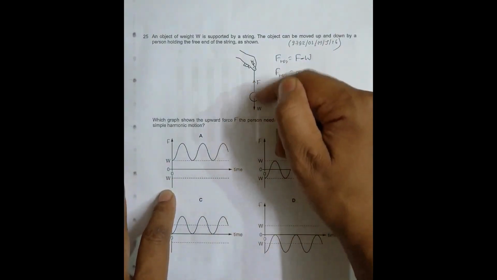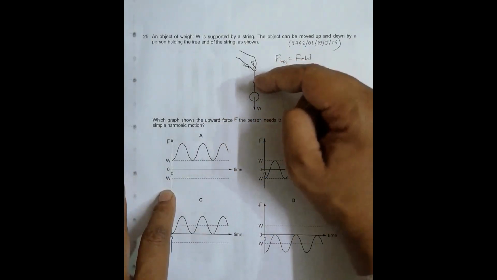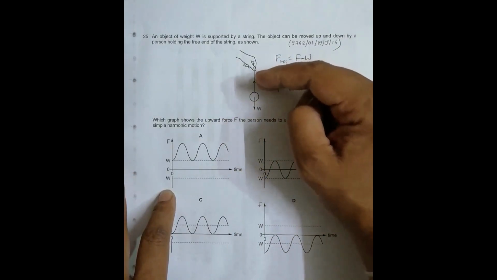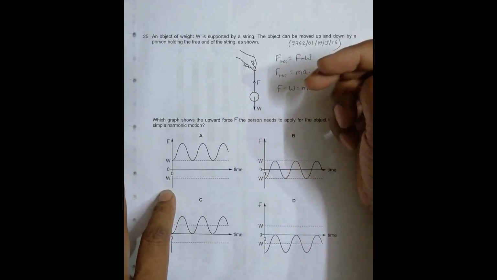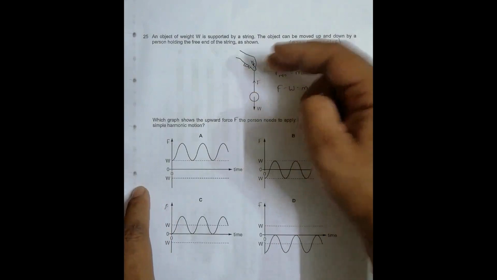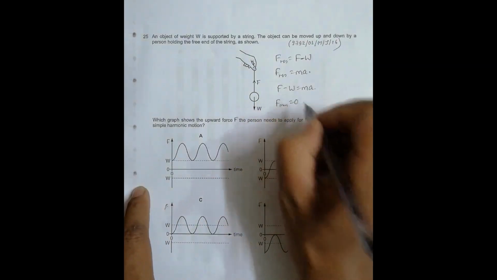Now, when this thing oscillates like this, at the highest point, after which the string will slacken or become loose, at that time this F is equal to 0. So the minimum value F can have is 0. F minimum is equal to 0.